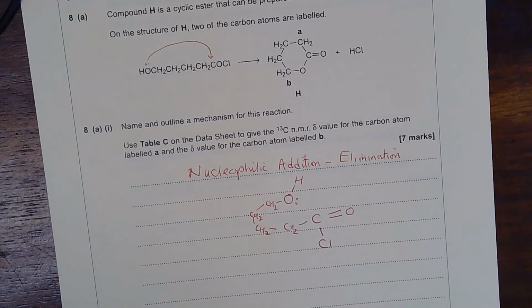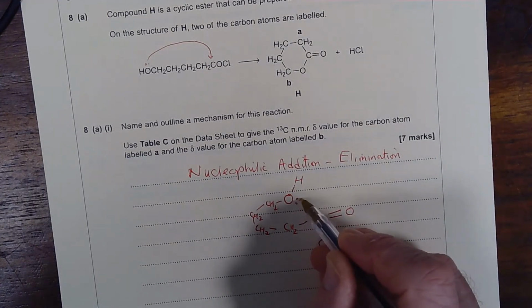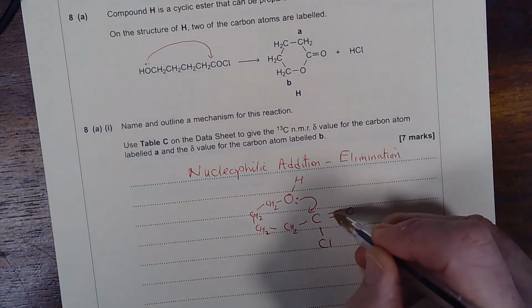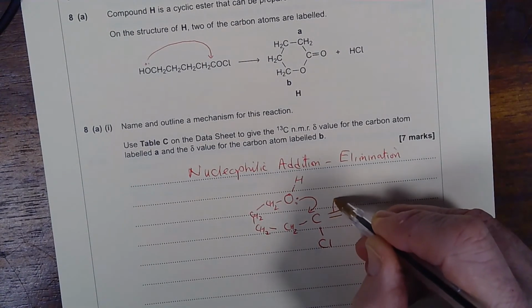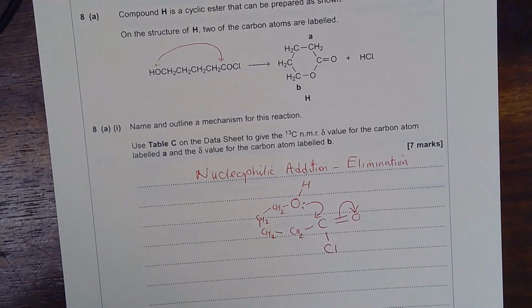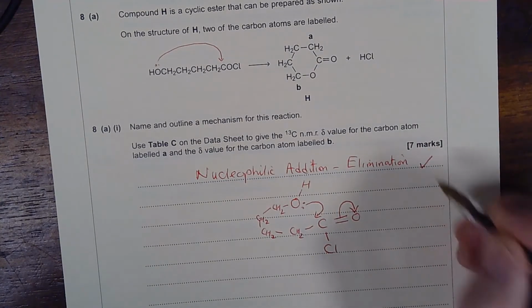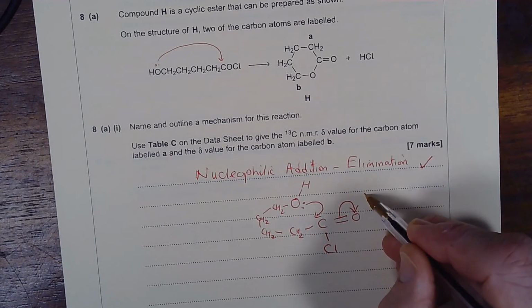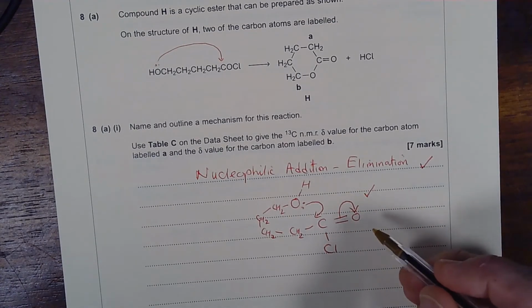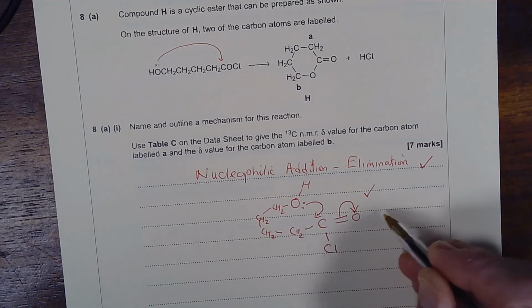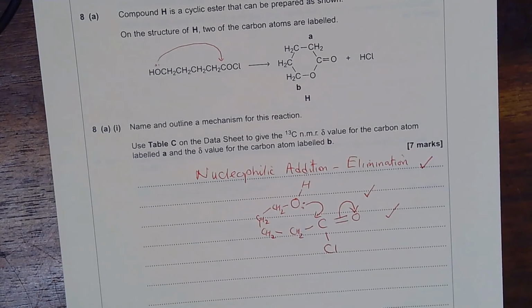So what happens, of course, is that this lone pair will attack into this C delta plus to form a bond between the oxygen and the carbon, while simultaneously this will push the bond pair of the double bond onto the oxygen as a lone pair. So far we have scored 1 for the name, 1 for the correct curly arrow from the oxygen lone pair to a bond pair with the carbon, and then from the bond pair to the lone pair with the oxygen. So we have already scored 3 marks.